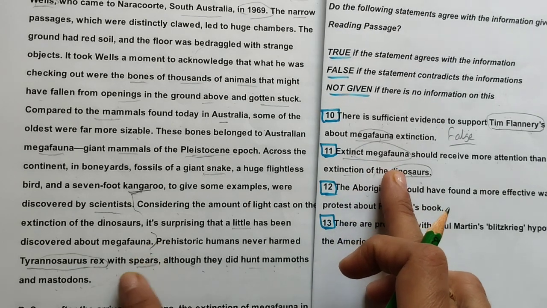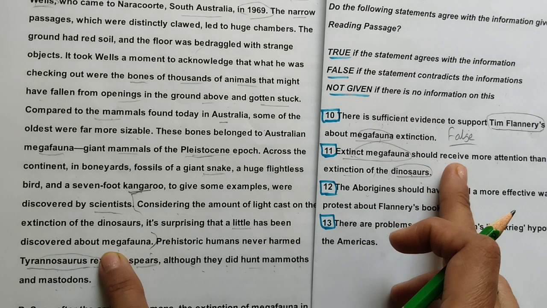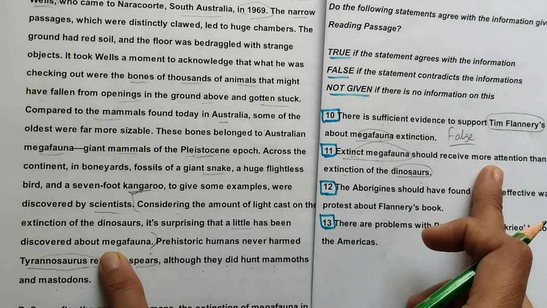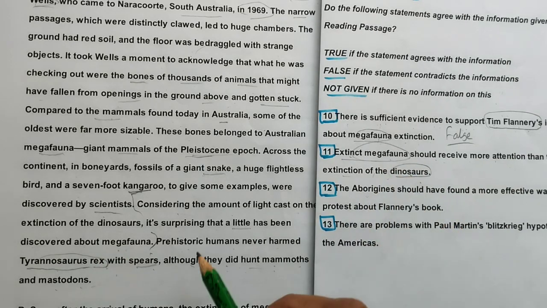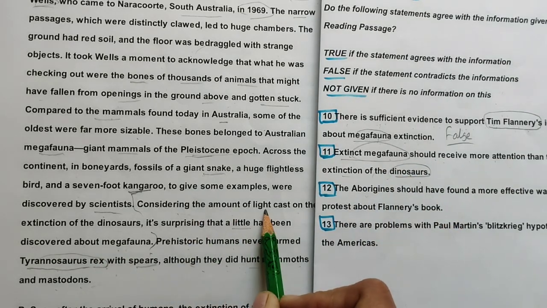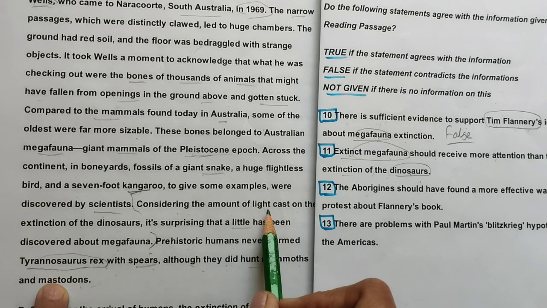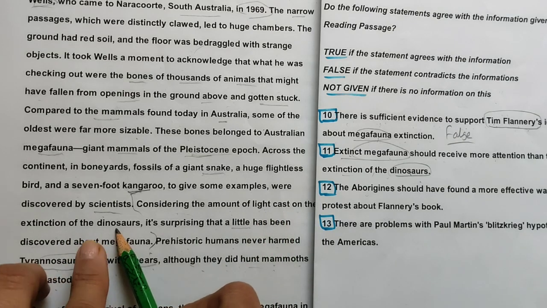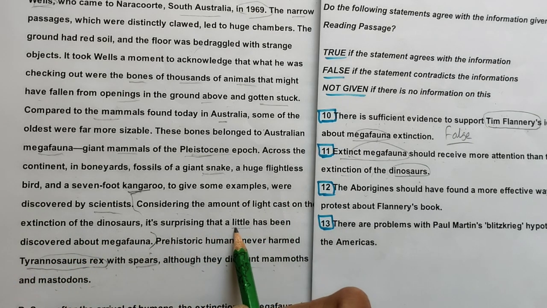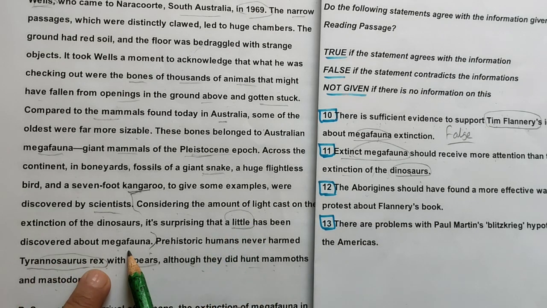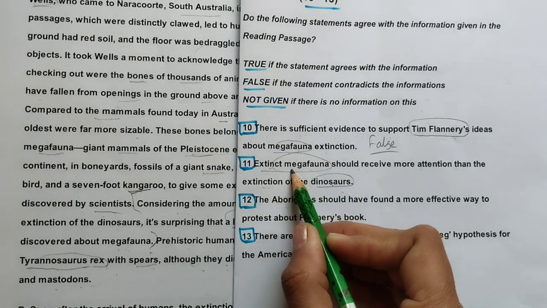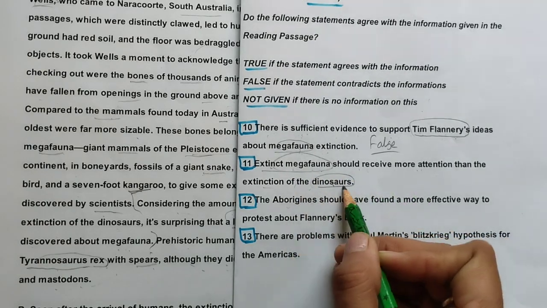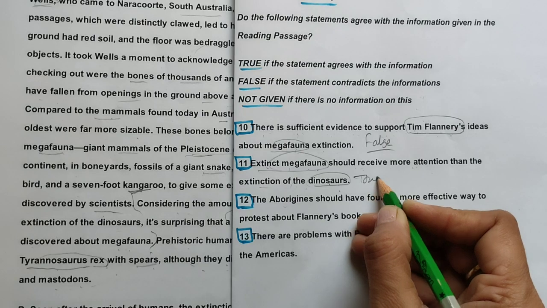So extinct megafauna, about megafauna should receive more attention than extinction of dinosaur. Considering the amount of light cast, meaning highlight on the extinction of dinosaur, it's surprising that little has been discovered about megafauna. It means he is saying that this should receive more attention than extinction of this, then it means true.